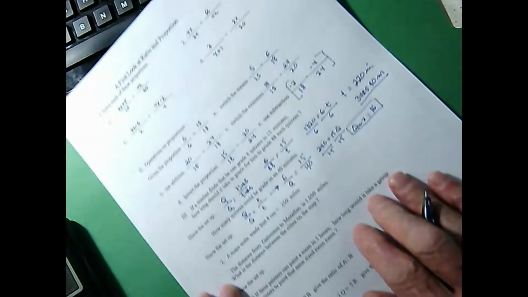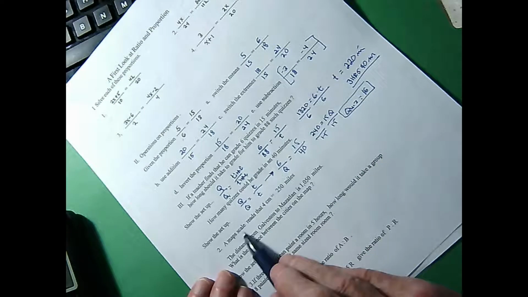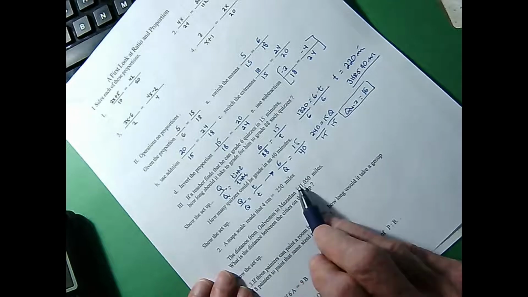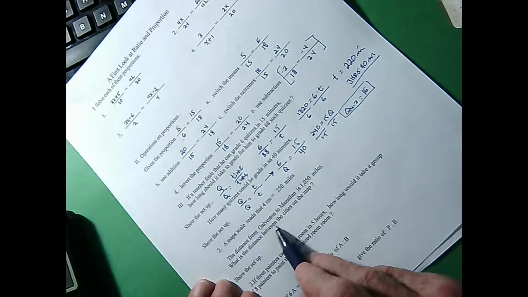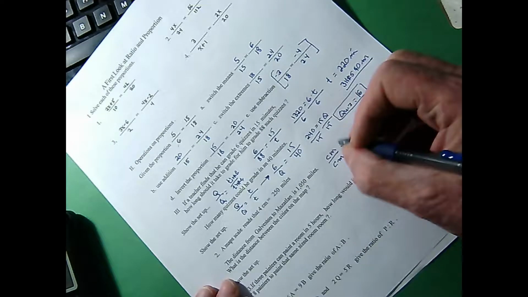Here's another look at ratio and proportion. A map scale reads that 4 centimeters is equal to 250 miles. The distance from Galveston to Mazatlan, Sinaloa on the west coast of Mexico is, I know it to be 1,050 miles. So what would that distance look like on the map? I'm going to go with centimeters on the map is to centimeters on the map as the true distance is to the true distance.